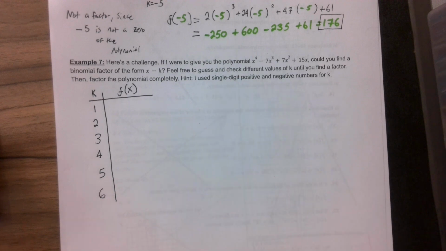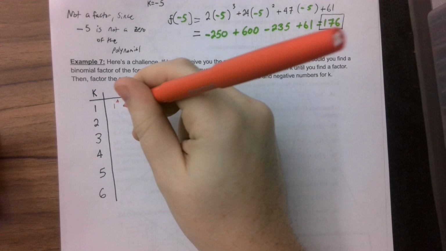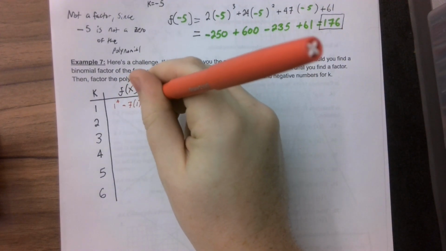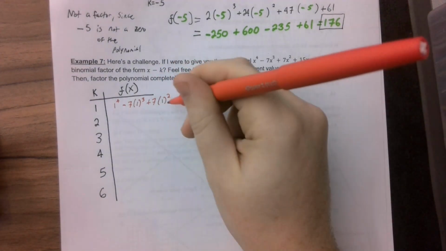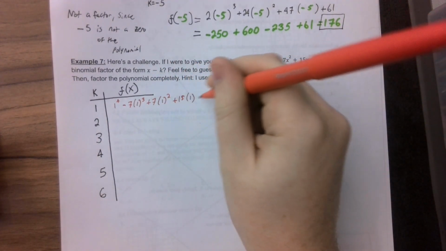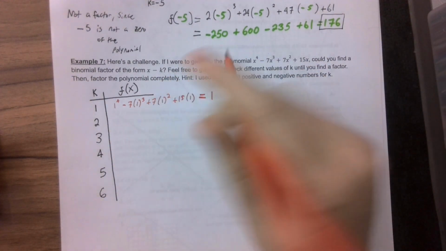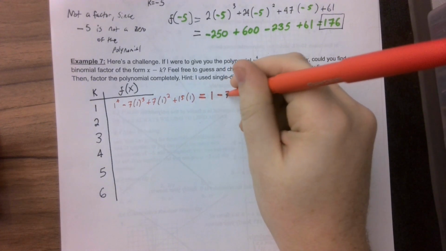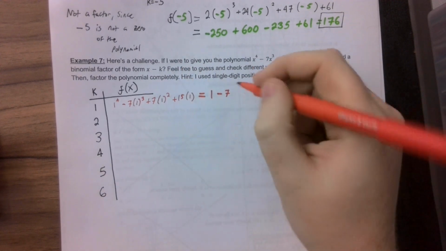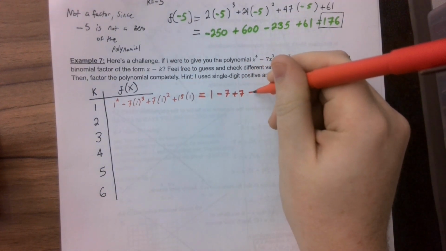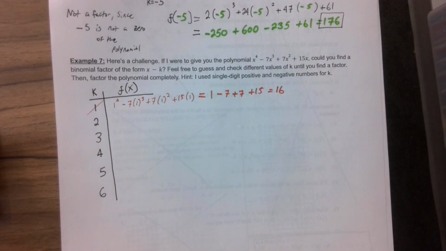So if we plugged in 1 for all of our x's, we get 1 to the 4th minus 7 times 1 cubed plus 7 times 1 squared plus 15 times 1. 1 to the 4th is 1. Negative 7 times 1 to the 3rd is just negative 7. 1 to the 3rd isn't anything special. 1 squared is 1 plus 7. 15 times 1 is 15. We can already tell this is not going to work. So 1 is not a good k value.